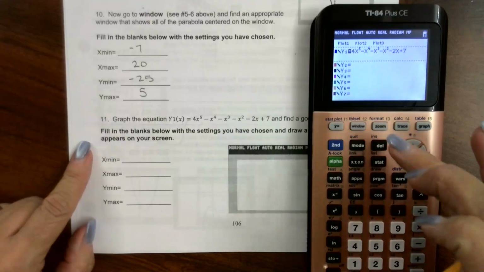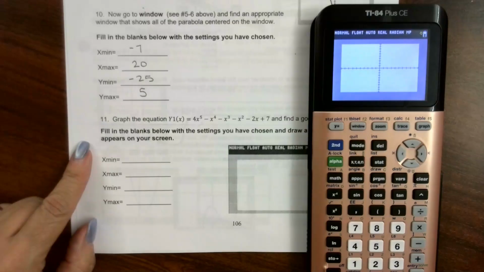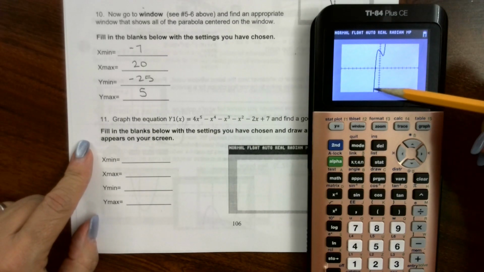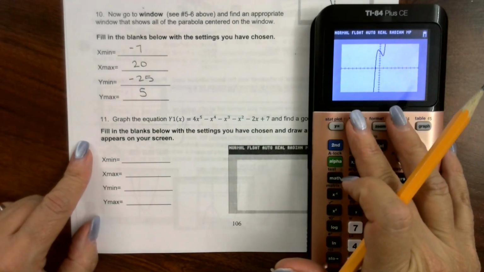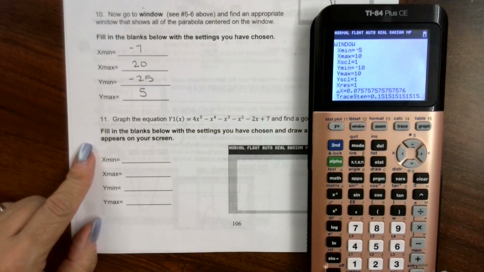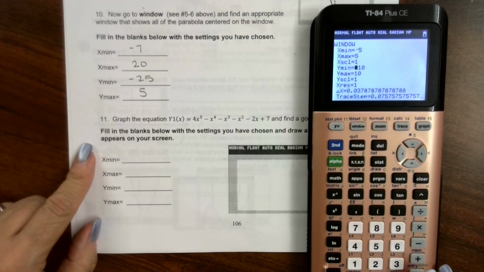And now what I want to do is I want to do zoom standard, and here's my graph. Actually, that doesn't look too bad. I'm going to adjust this a little bit. Probably don't need to go so low here, and probably not as wide. I'm going to see if I can adjust this just to make it look a little bit better. So I'm going to say we're going to go from -5 to 5. Oops. And this time I want my y max to be a little higher, so I'm going to say 15.